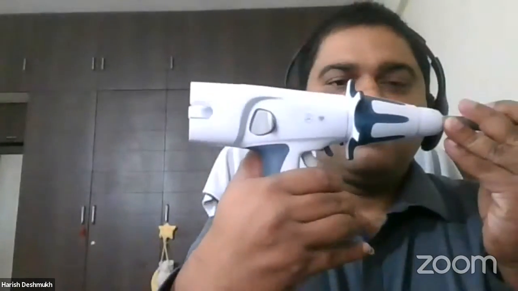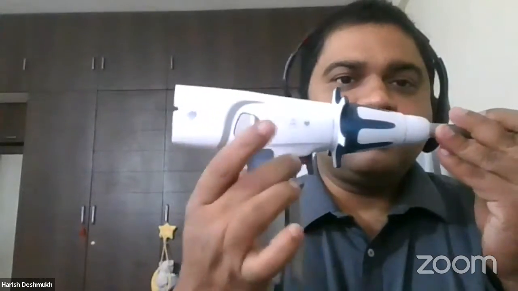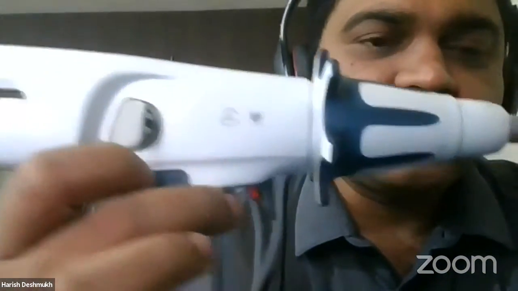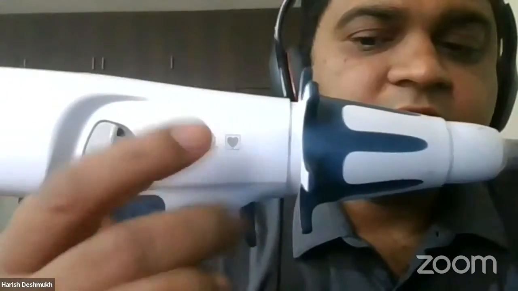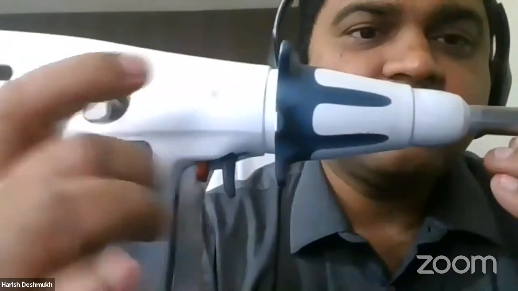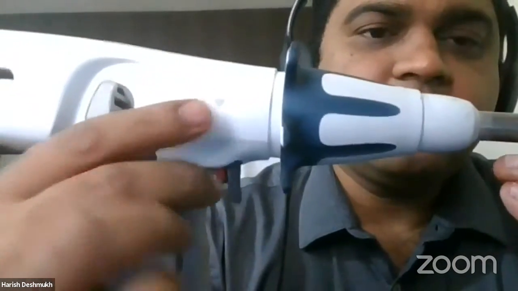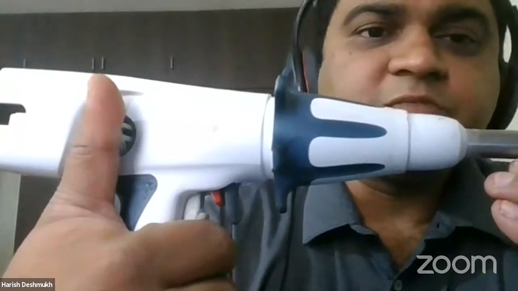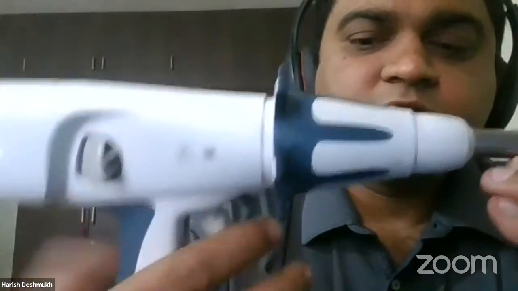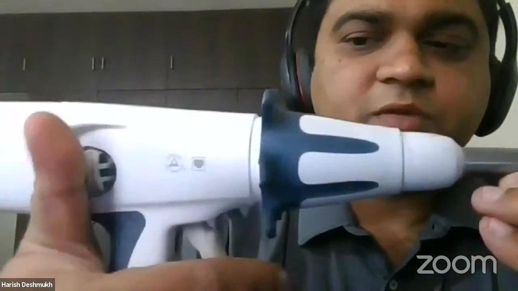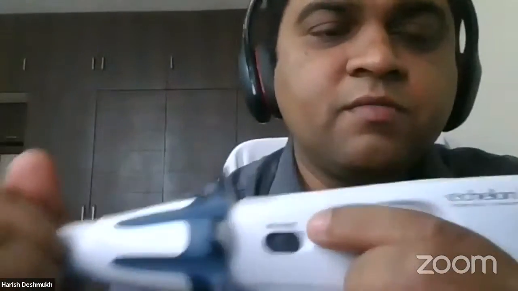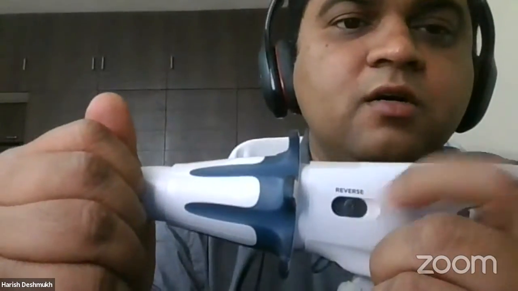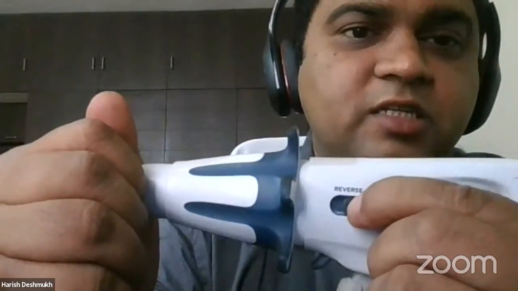Then we have a safety lock. You can see a green safety lock and a red safety lock here. Then we have a firing trigger, which is gray. Onto this you can see the release button, so you have to open it up. This is for the closing trigger, and this is for the release button. In case of misfire or any troubleshooting, we have a reverse button as well. So this is a powered platform.